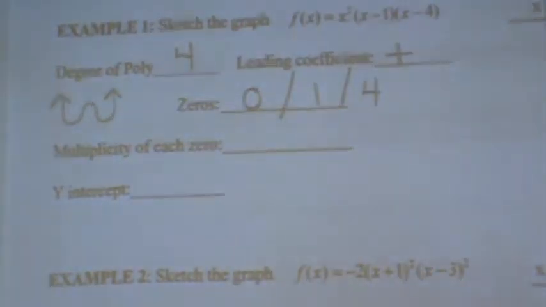So we have 0, then we have a 1, and we have a 4. Does everyone understand that? Where do these three numbers pop up? On the x-axis, you're going to put a dot at 0, a dot at 1, 2, 3, 4.